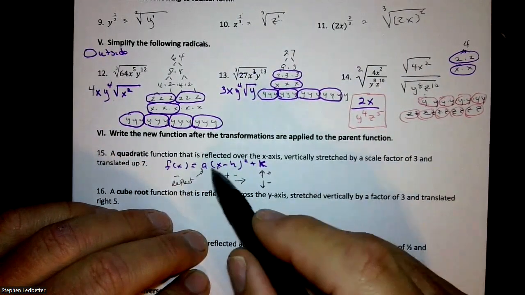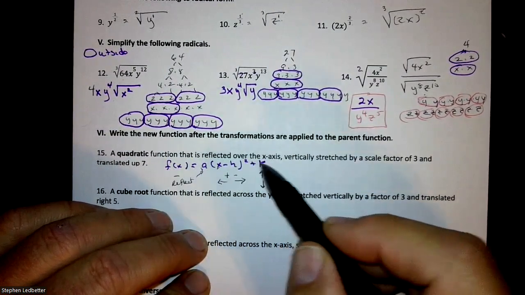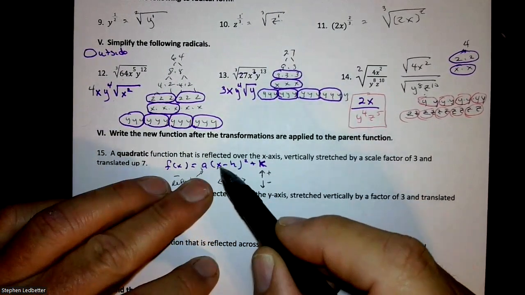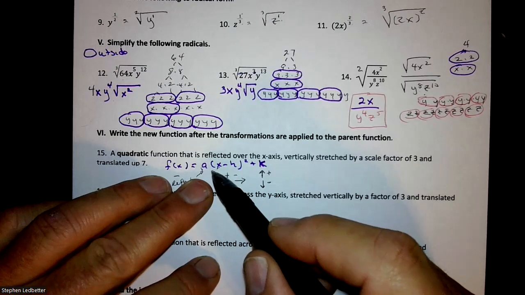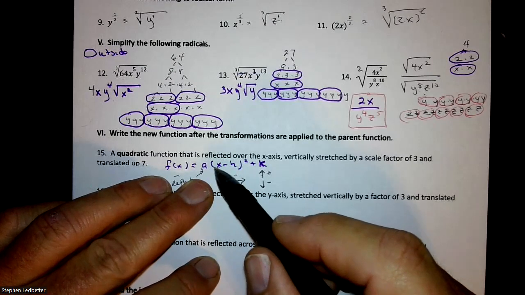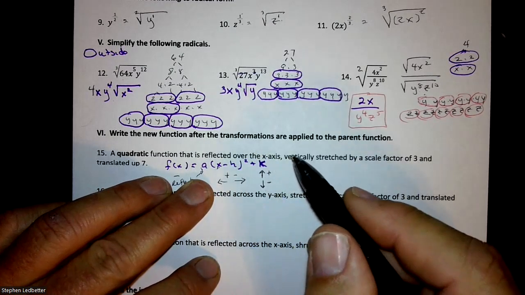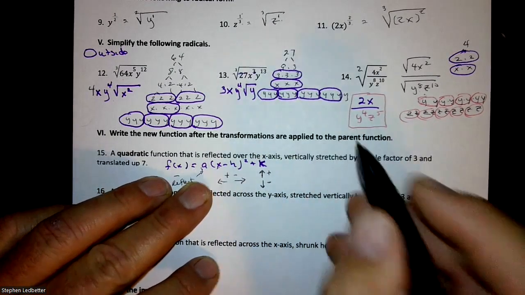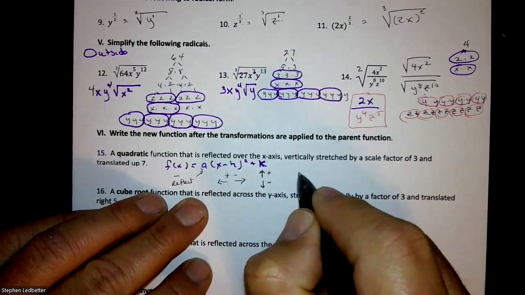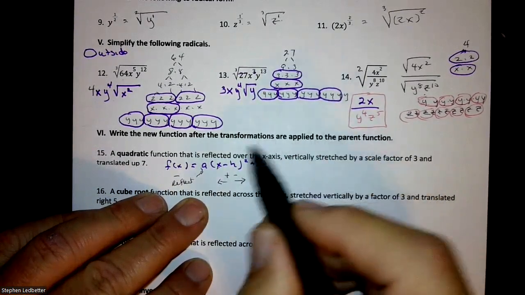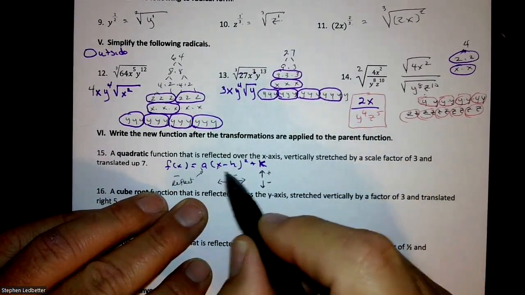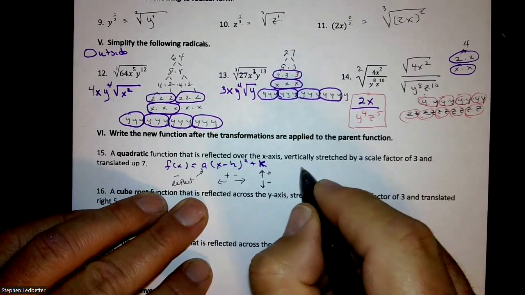All right, but they're asking you to reflect over the x-axis. So that means I need a negative. This is the weirdest thing: you're going to have to put your negative on the outside. So it always reflects. If it says x-axis, your negative is going to be on the outside.